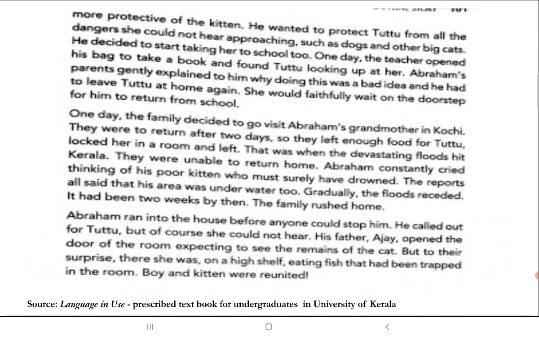Abraham constantly cried, thinking of his poor kitten, who must surely have drowned. The reports all said that his area was under water too. Gradually, the floods receded. It had been 2 weeks by then. The family rushed home. Abraham ran into the house before anyone could stop him. He called out for Tutu, but of course she could not hear.